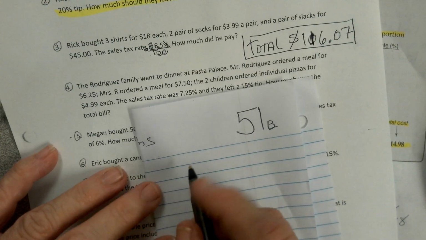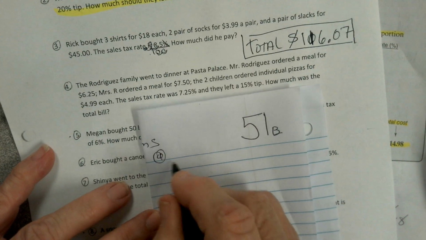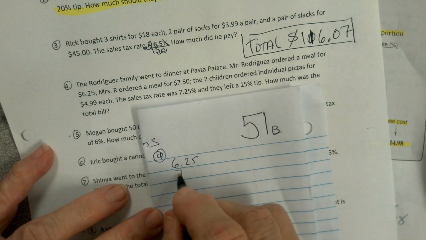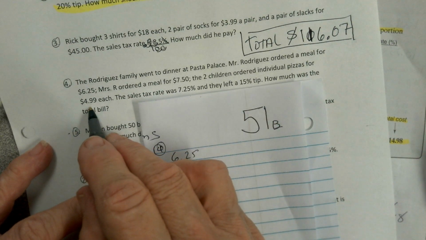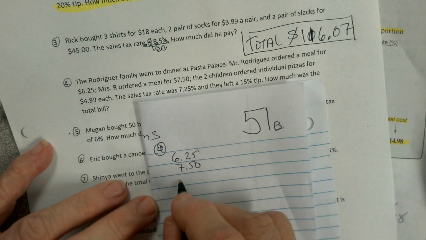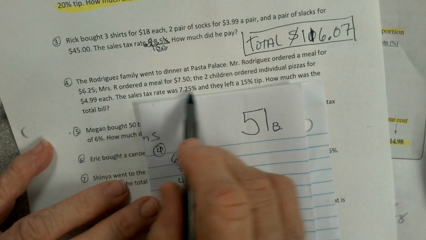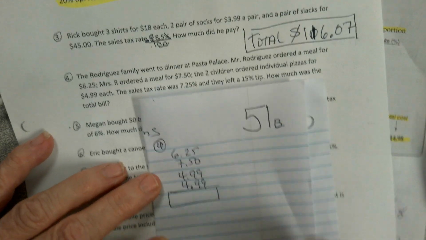Very good. So he ordered a meal for, this is number 4, for $6.25. Mrs. ordered something for $7.50. Two children ordered pizza. So how many $4.99 should I add? 2 of them. $4.99 plus another $4.99. Is that all? Yeah. And so get your total cost first.